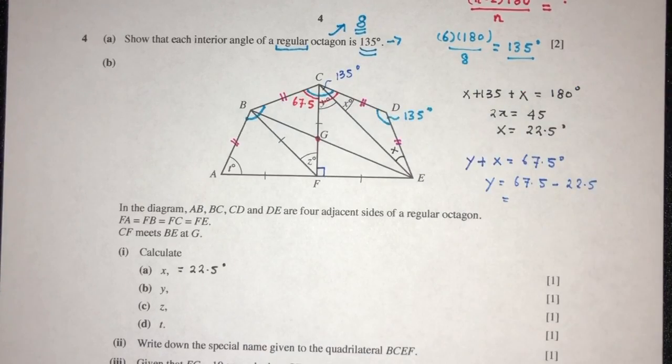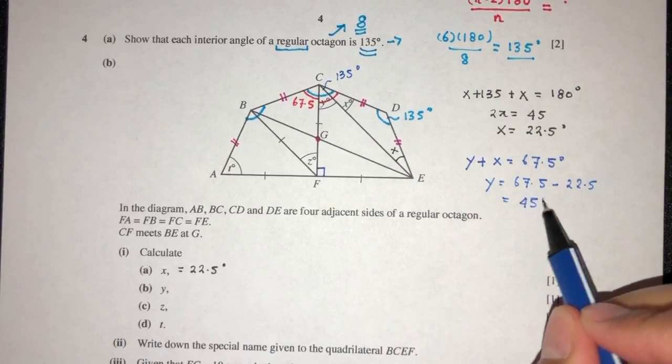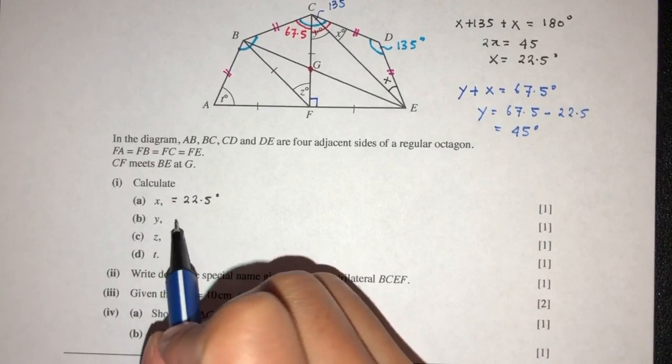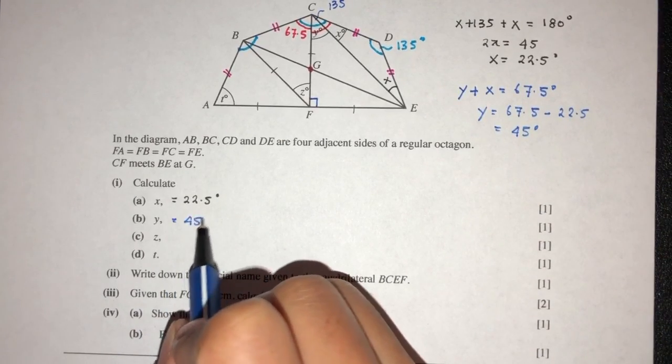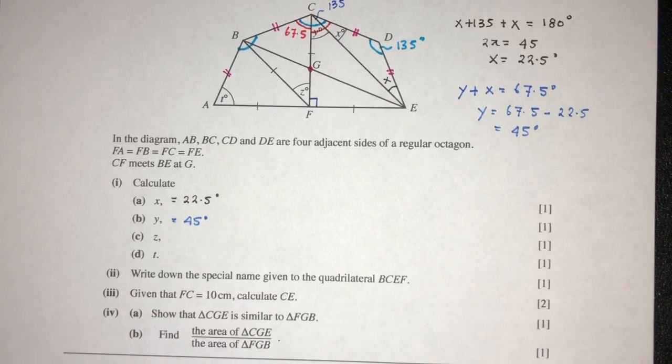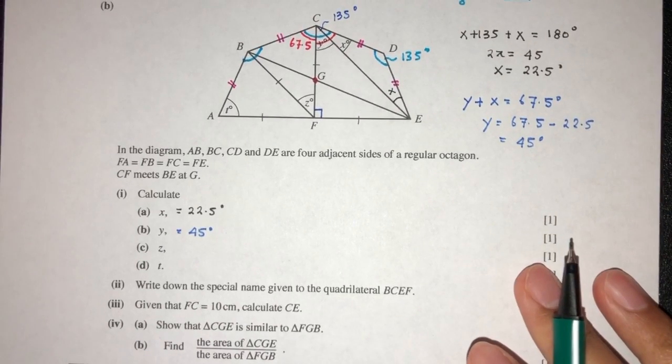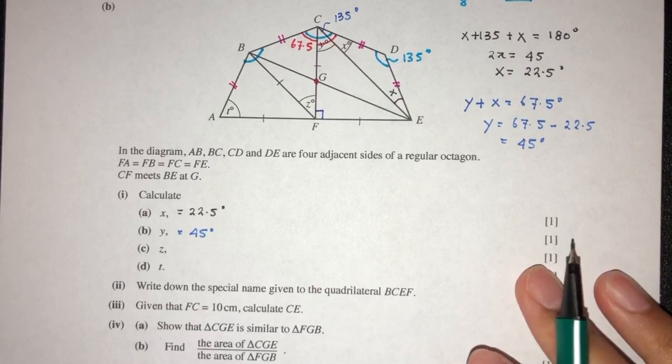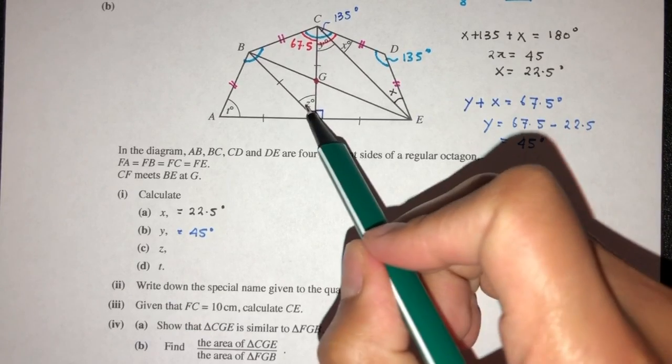That will be 45. So Y will be 45 degrees. So now let's move on to part C. We have to find the angle Z. So Z will be, well, let's have a look. Z will be right here.